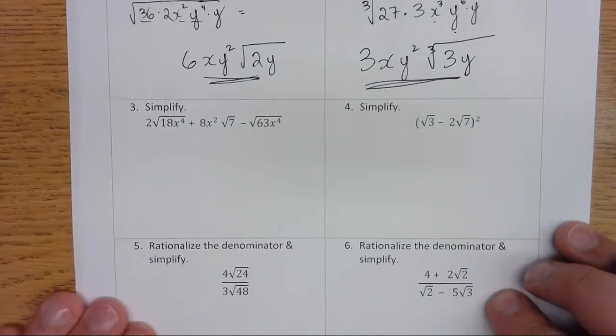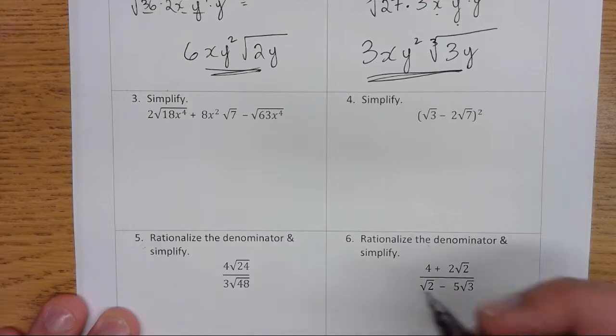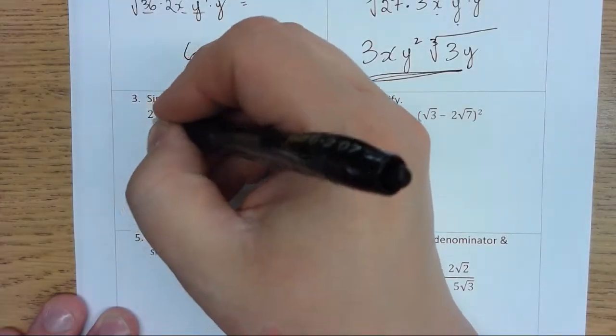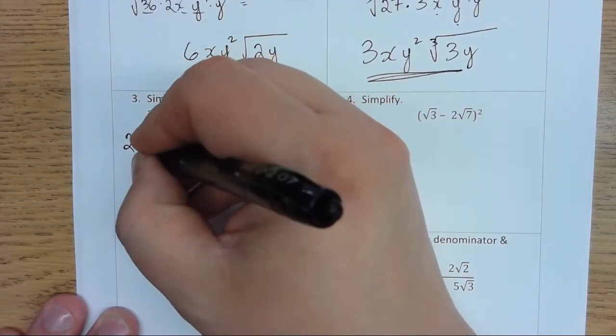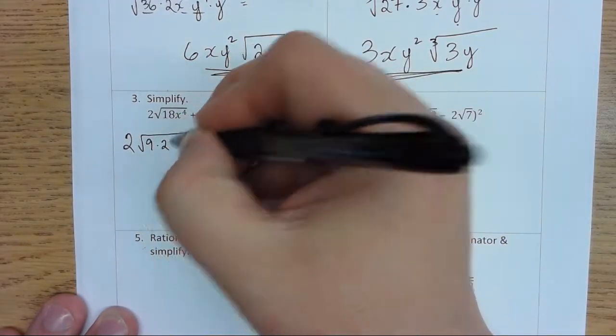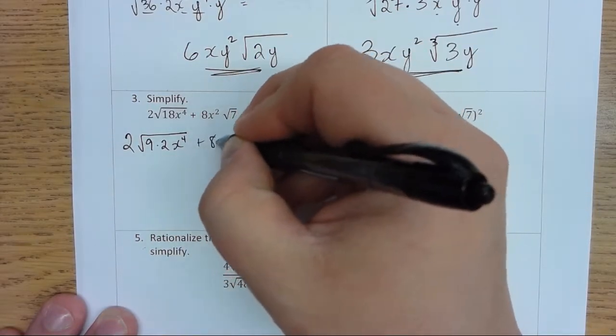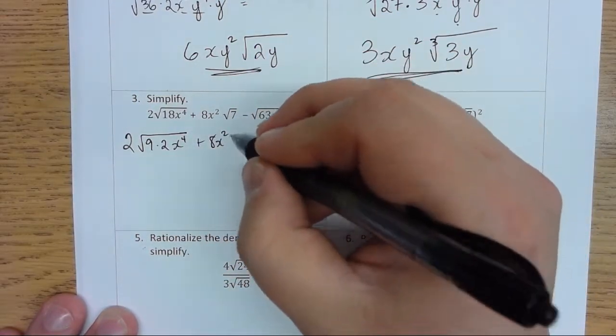Okay, moving on to number 3. For number 3, I have to think about simplifying all of these and then collecting any like terms. So to me this is 2 times, and then in the number 18 there's a 9 and a 2, and x to the 4 is already a perfect square. And then there's nothing I can do with 8x squared at the moment.